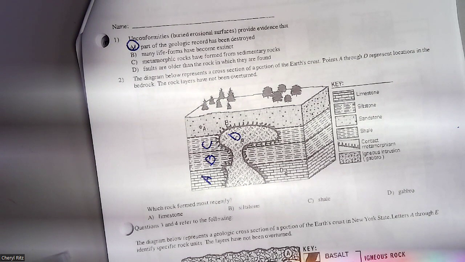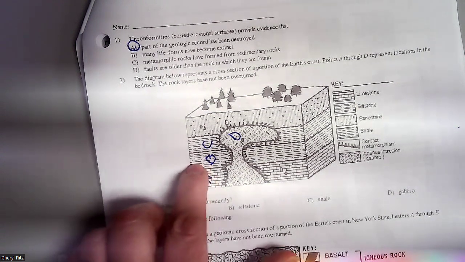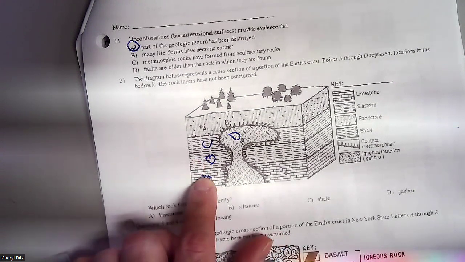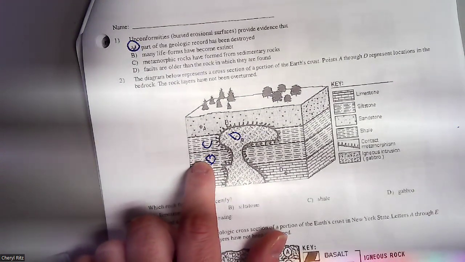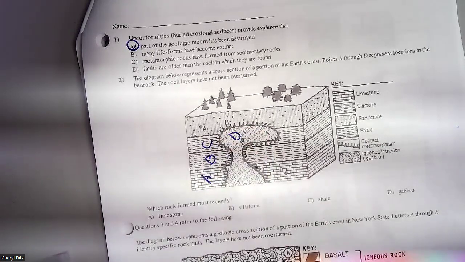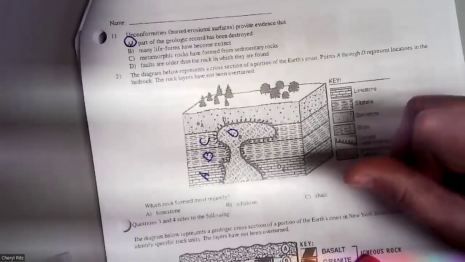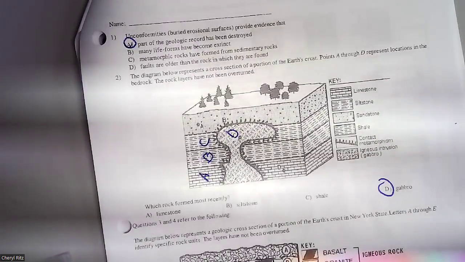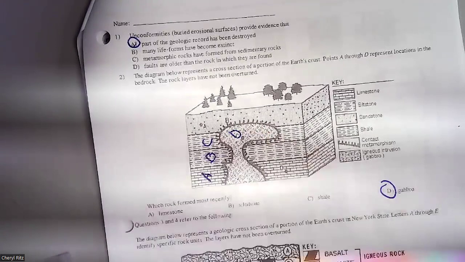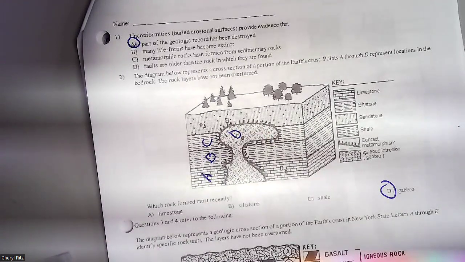What is it? D. It is D, formed most recently. B is this answer down here. So it wouldn't have been B because A would be the oldest, B would be the second oldest, the siltstone. Why is D most recent? Because I would feel this would be more of a short answer than a multiple choice, or maybe a multiple choice followed by a short answer. How do I know that D, which is the gabbro here, formed most recently?